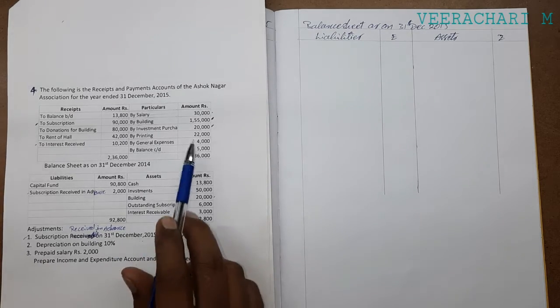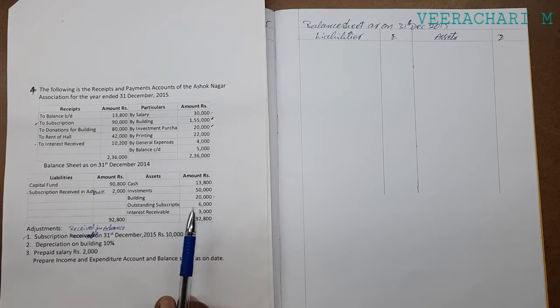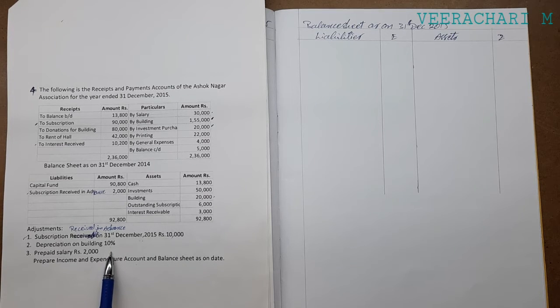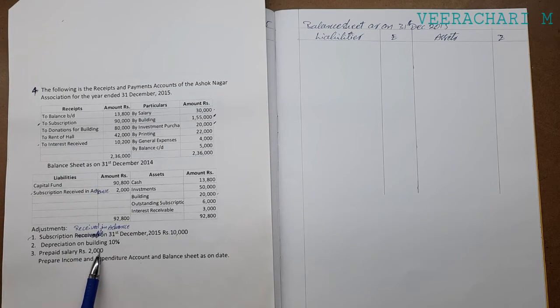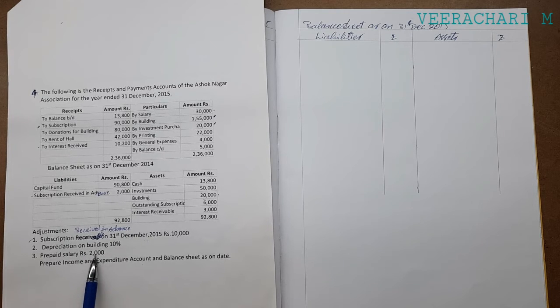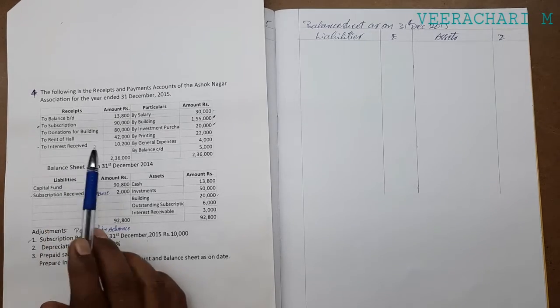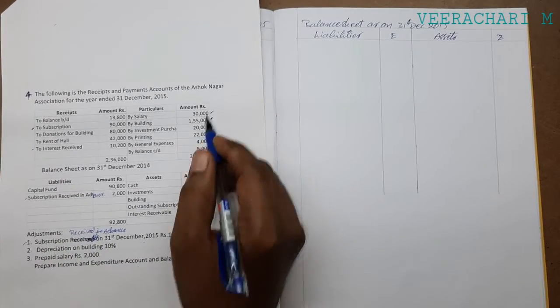For the building, the current year purchase amount 1,55,000 plus the opening balance of building 20,000, you should add both values, and 10% of the value should be deducted. And prepaid salary means a salary related to next year, that is 2016 but not 2015. So simply you can deduct this 2,000 rupees from salary.